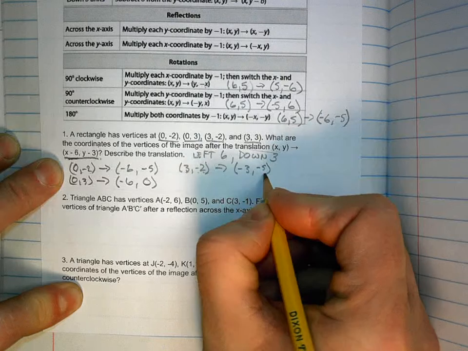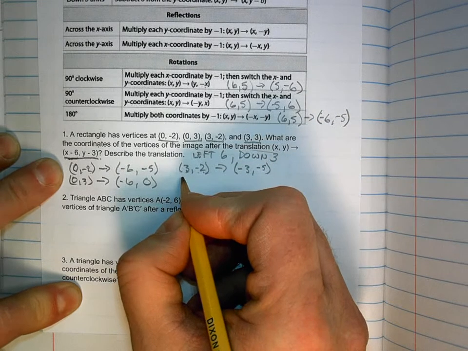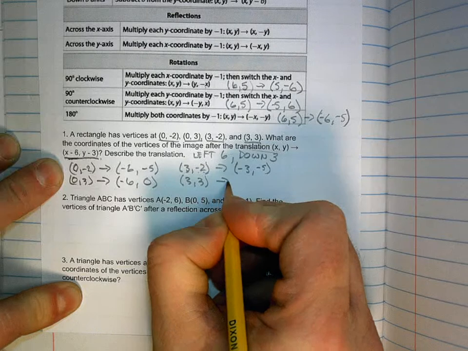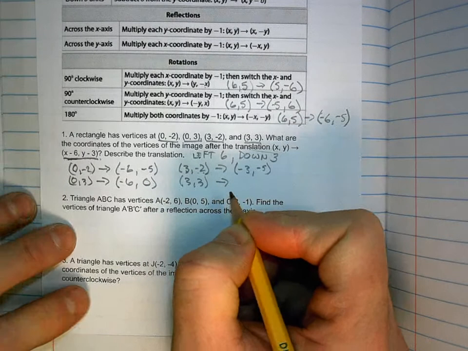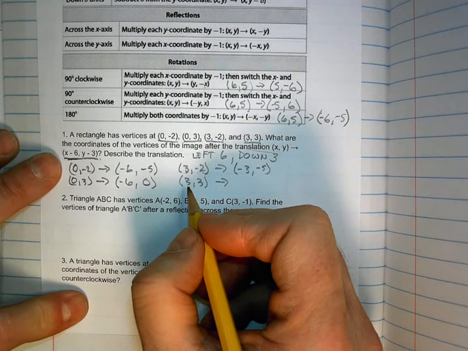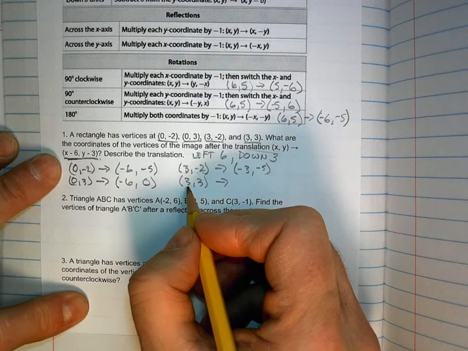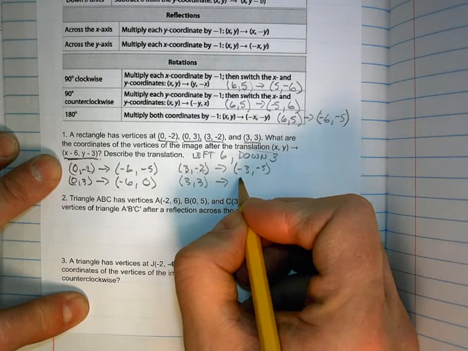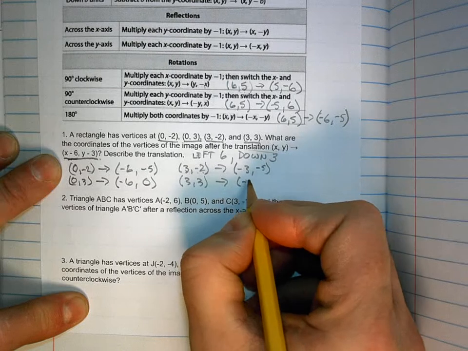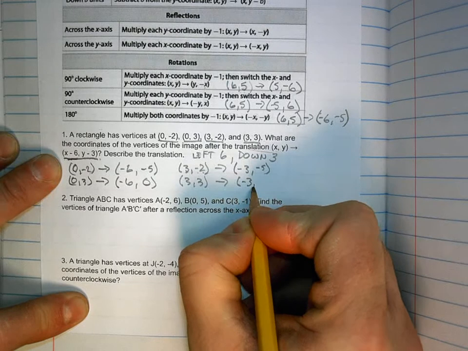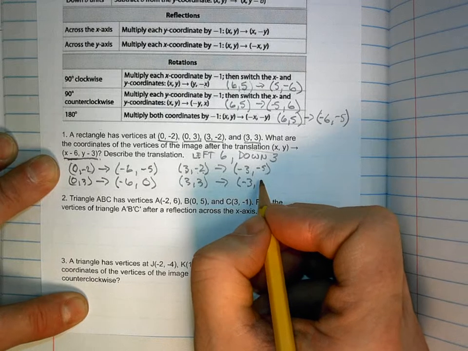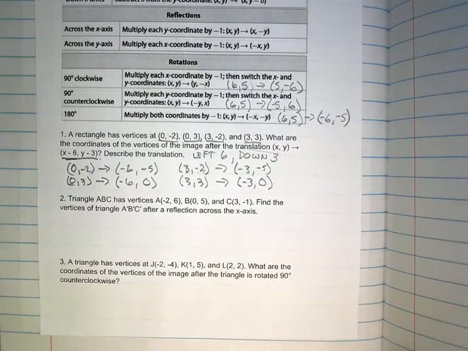Very good. All right, Joshua, you get to pick up the last one here. So our coordinates are (3, 3). What's our translated coordinates? Yep. What's 3 minus 6? And what's our y coordinate? 0. Very good.